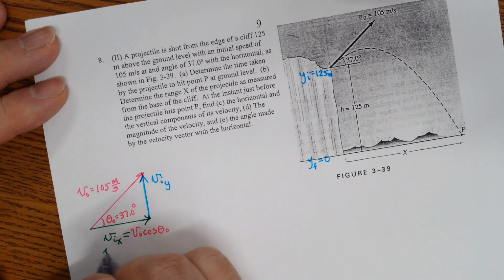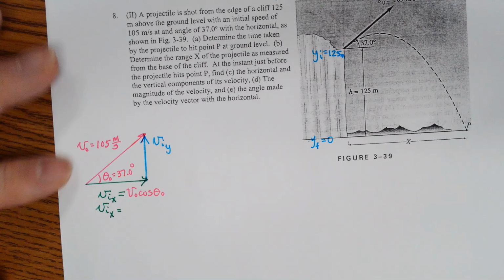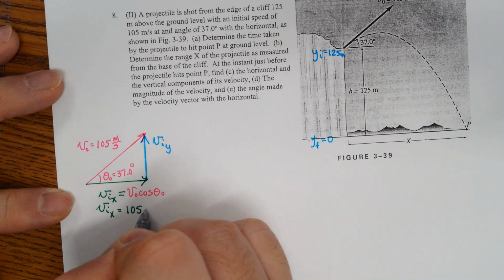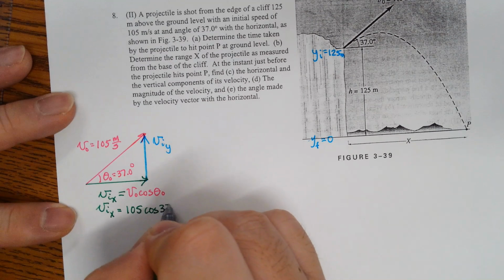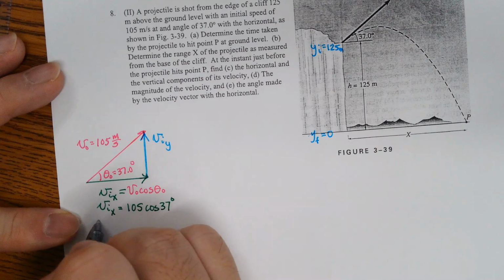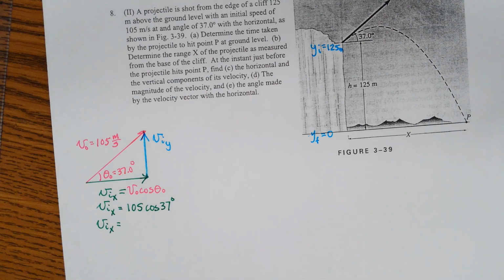Therefore, my V_ix is equal to V naught, which is 105, times cosine of 37 degrees.